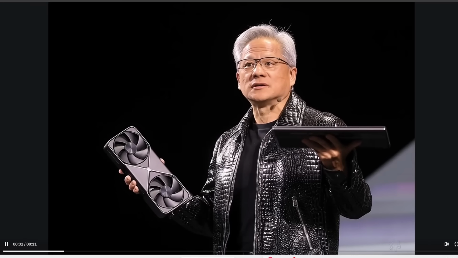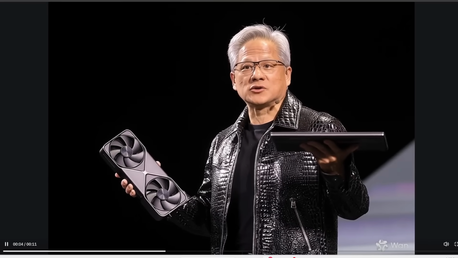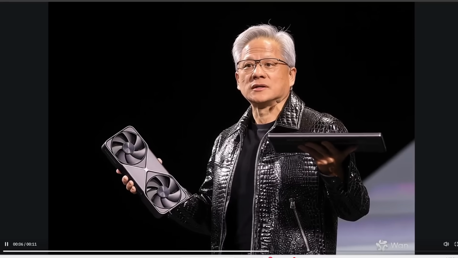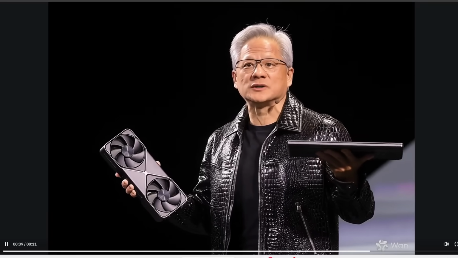How is it possible that NVIDIA became so big building GPUs? And so there's an impression that this is what a GPU looks like.